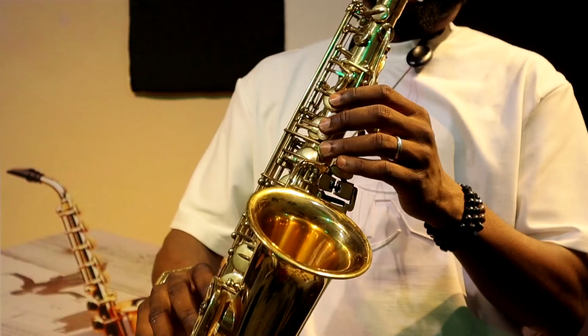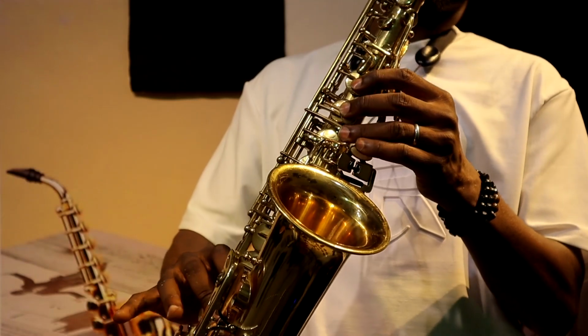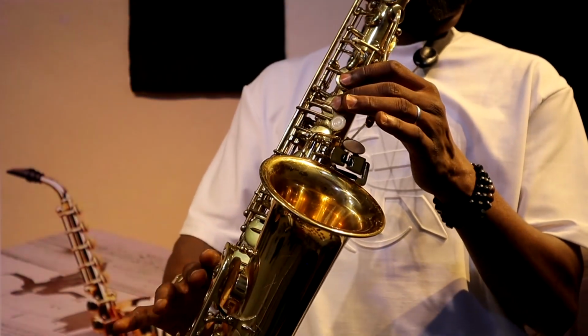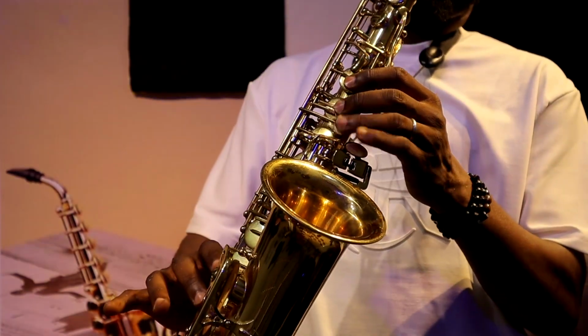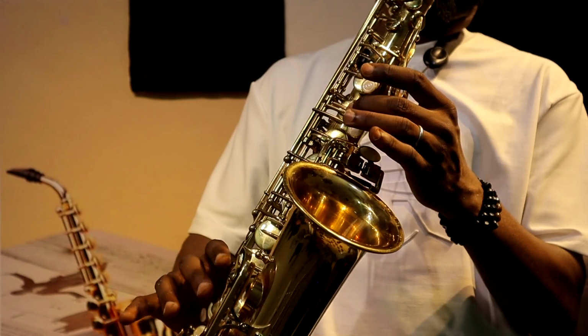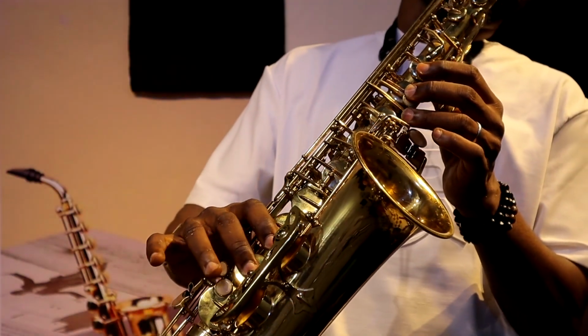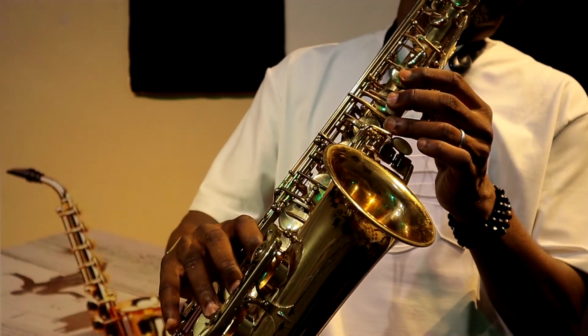And the second we have on these licks is, this is Do, Re, Mi, Sol, La, Do, La, Sol, Fa, Mi, Fa, Sol, Do. Now I'm going to take it slowly. That is Do, Re, Mi, Sol, La, Do, La, Sol, Fa, Mi, Fa, Sol, Do.